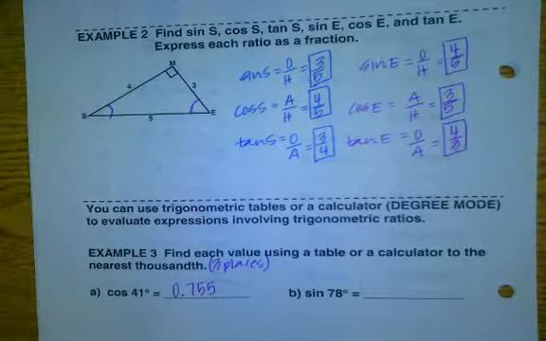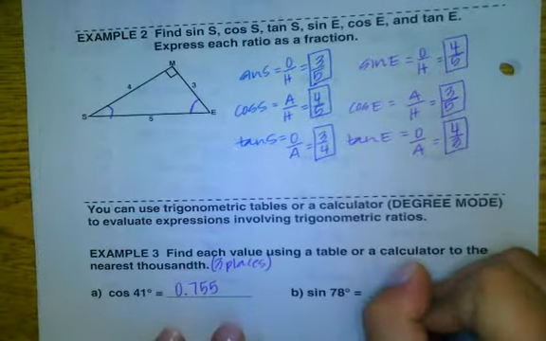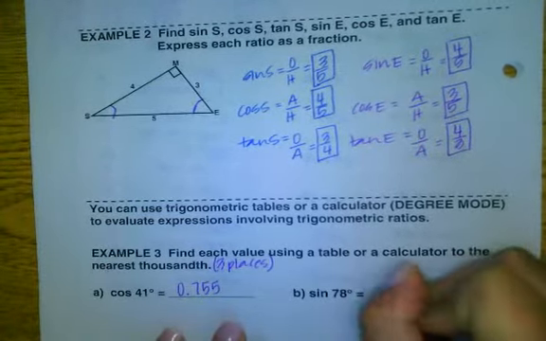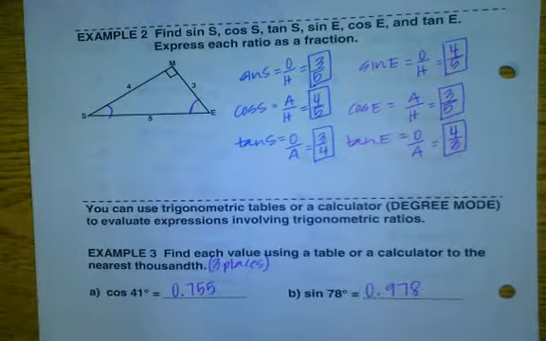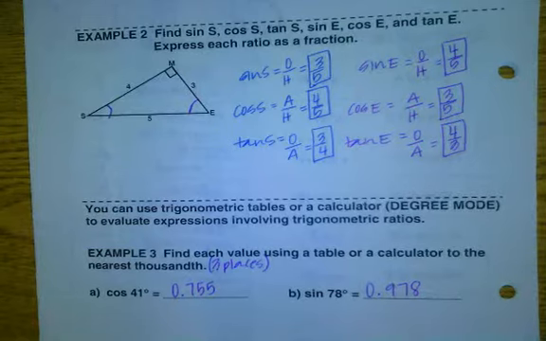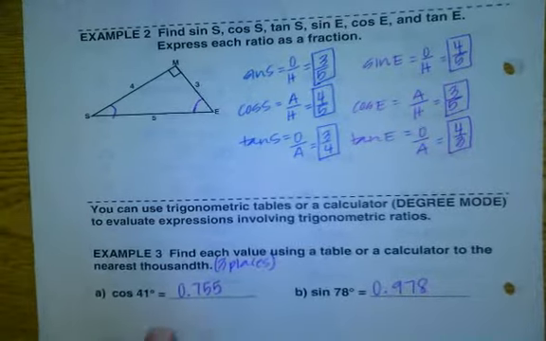Carson, what'd you get for sine of 78? 0.978. Do we agree? Okay, so again, rounding will be huge here, because on your CBAs and stuff, it'll tell you to round to some place value. And if you don't know how many places that is, that's a really silly way to get something wrong. Rounding was like elementary school. Alright.